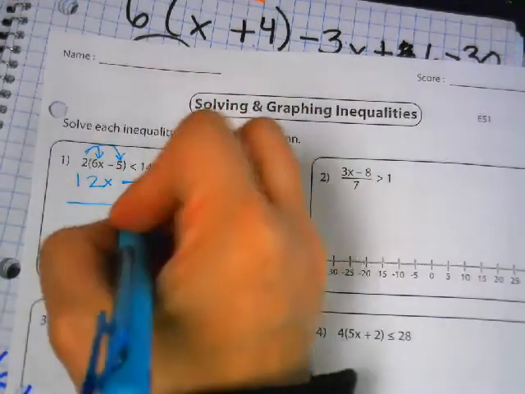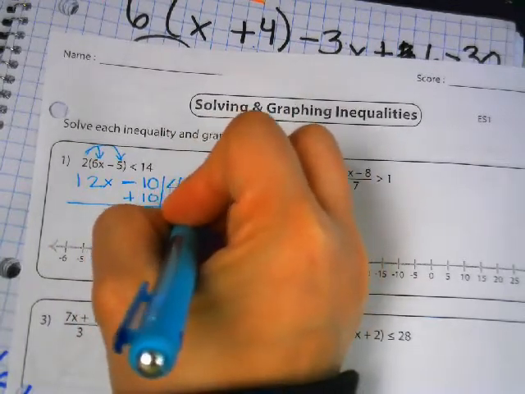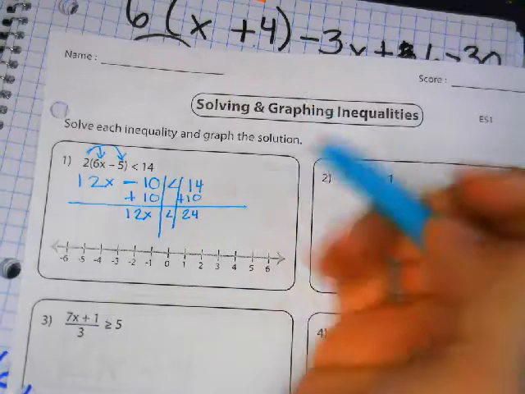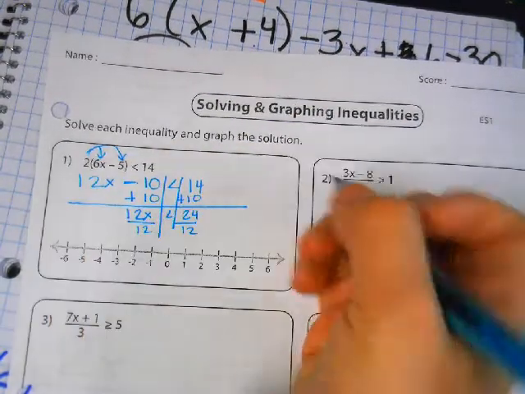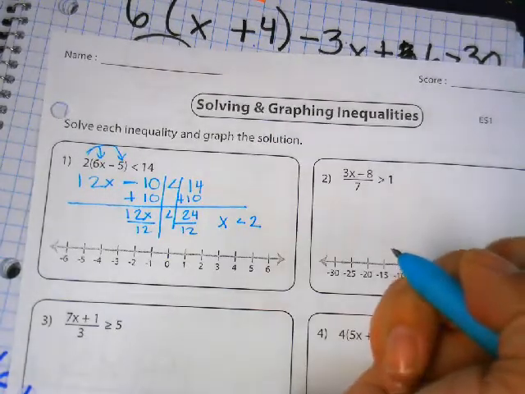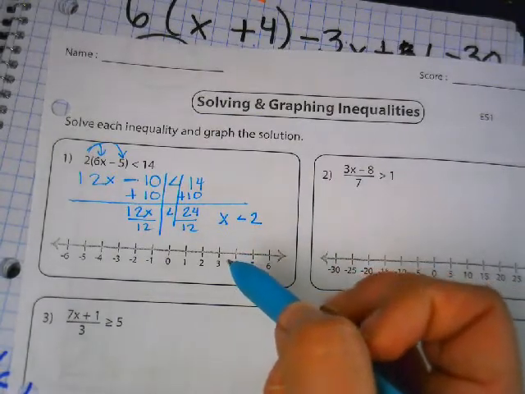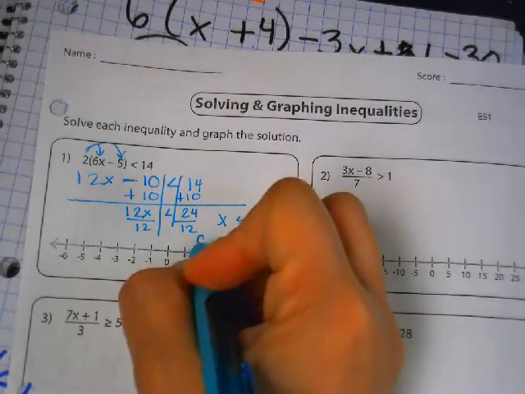So we have 12x is less than 24, right? Because 14 plus 10 is 24. Then we're going to divide by 12. So quickly graph it because you already have the number line. Is it going to be an open or closed circle? Open. And we're going to shade to the left.